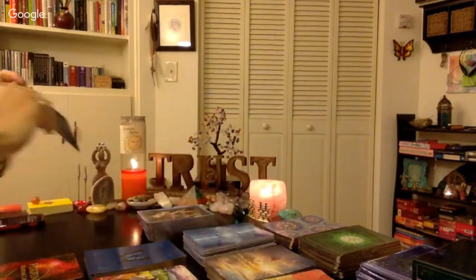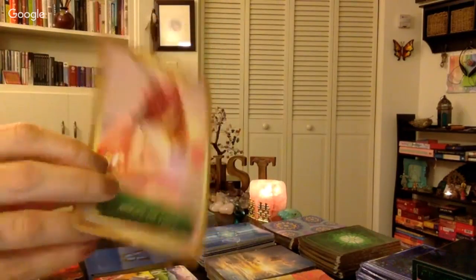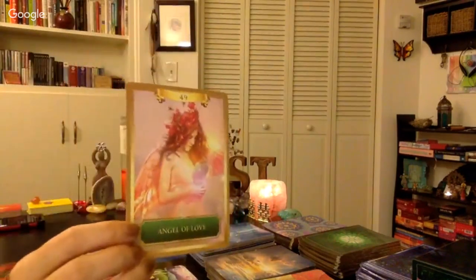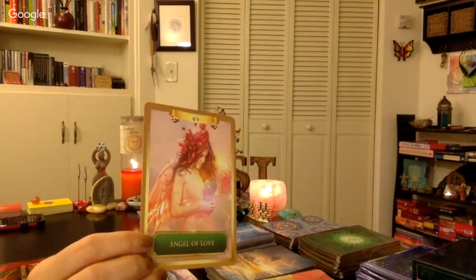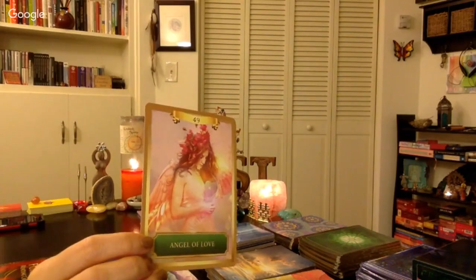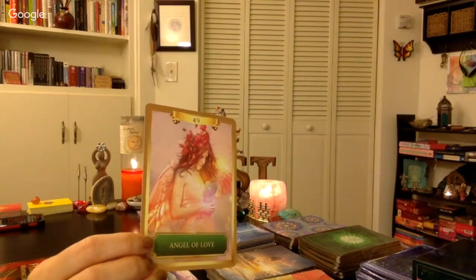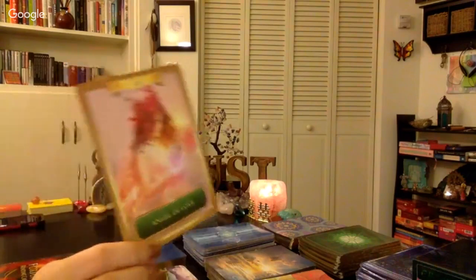Look at that. Angel of love. So Scarf, this means that you're on a path of love, loving yourself, loving others, being loved. This is about knowing you're protected by the angels in the area of love. It's really about you opening your heart and not having any blockages or barriers to receiving and giving love, and clearing anything that's prevented you from doing that.